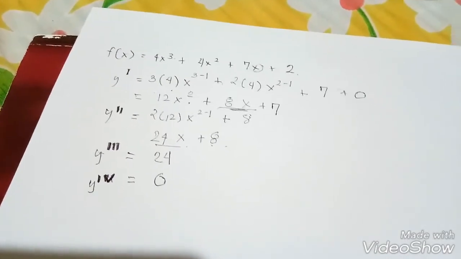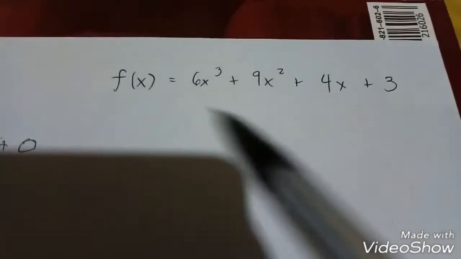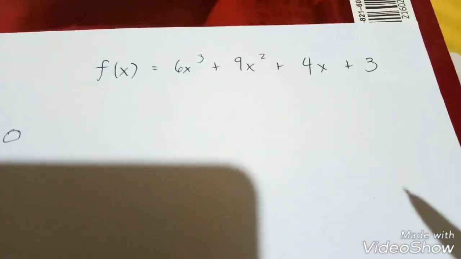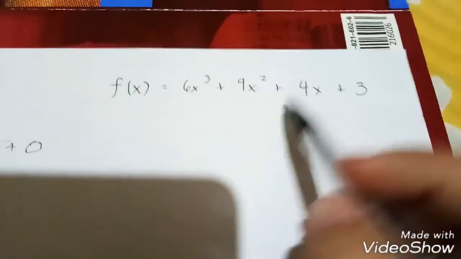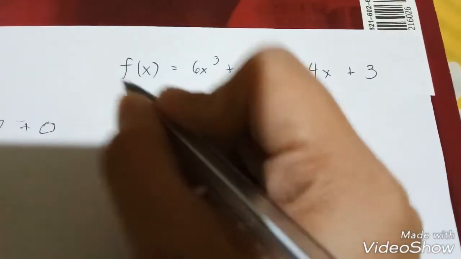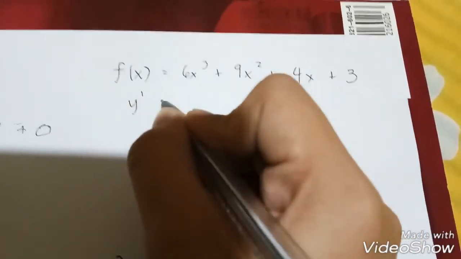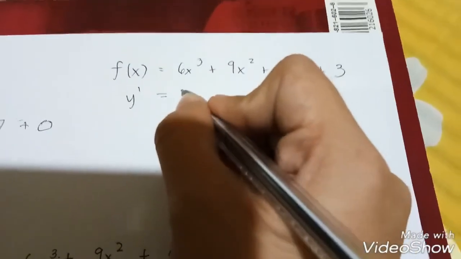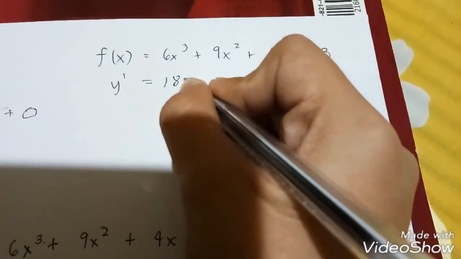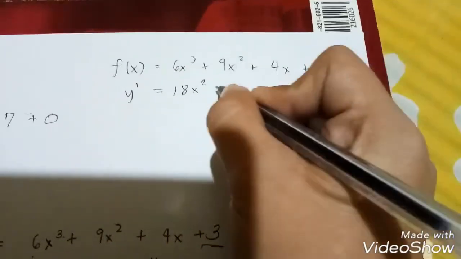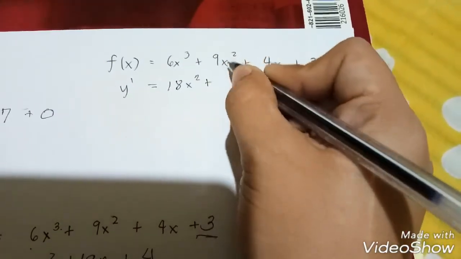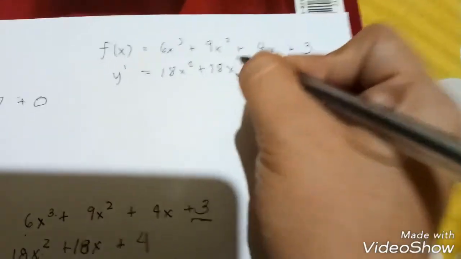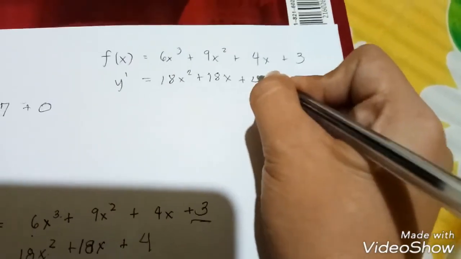So another example for you. Here f of x is equal to 6x cubed plus 9x squared plus 4x plus 3. We'll find the first derivative. y prime is equal to 6 times 3 is equal to 18x squared plus 9 times 2 is equal to 18x plus 4.